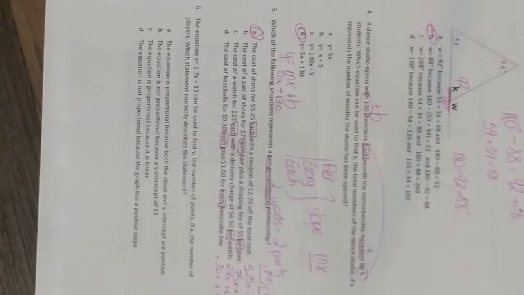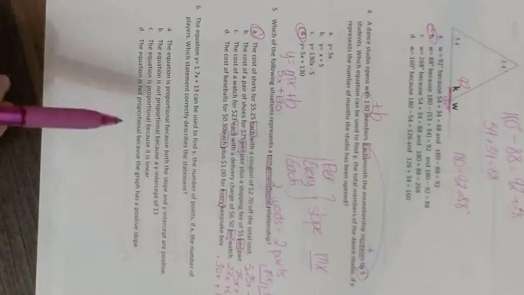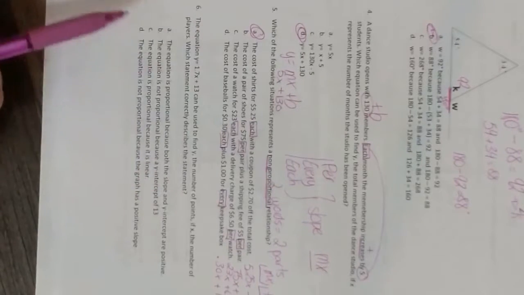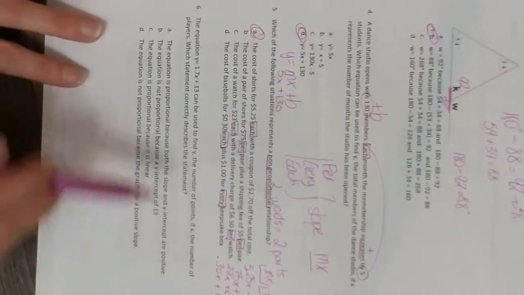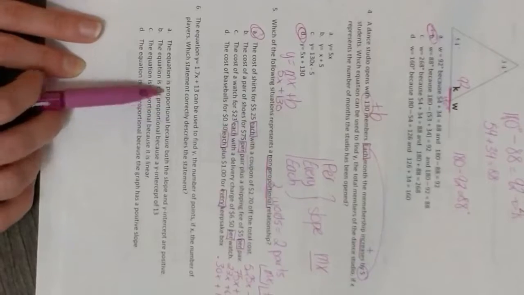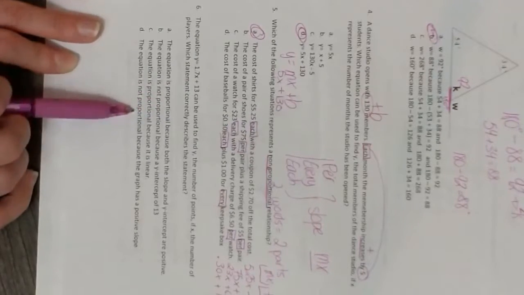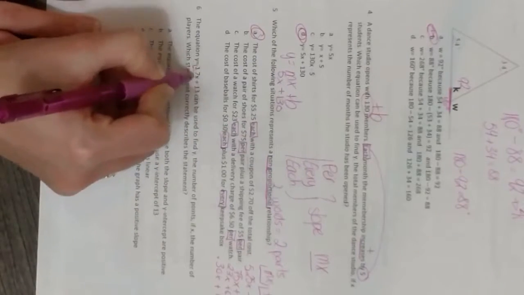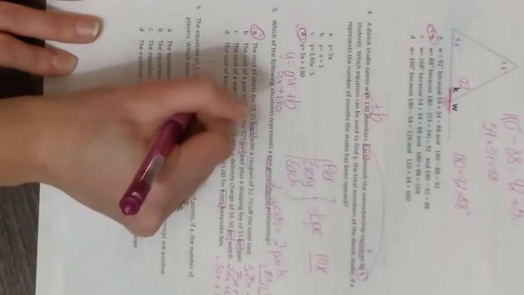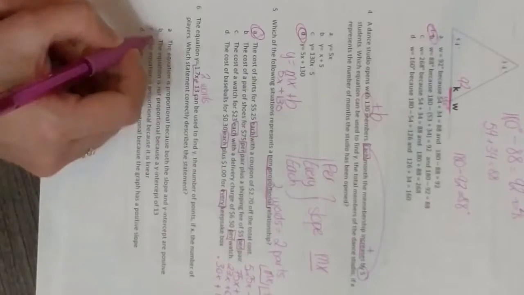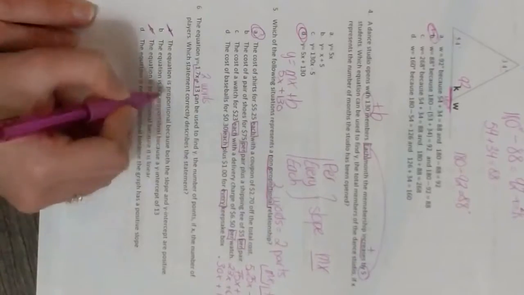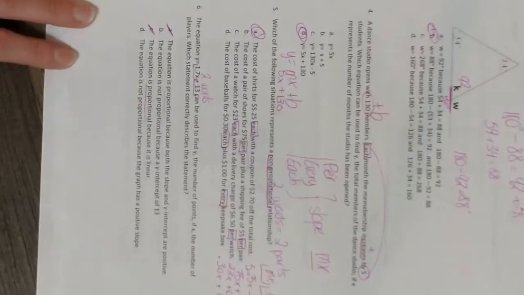So question 6. The equation y equals 1.7x plus 13 can be used to find y, the number of points, if x is the number of players. Which statement correctly describes the equation? Two of my answer choices are saying it is proportional, and two of them are saying it is not proportional. So I know two parts means it is two words, so it should be non-proportional. I can already eliminate A and C right off the bat because they say it is proportional.